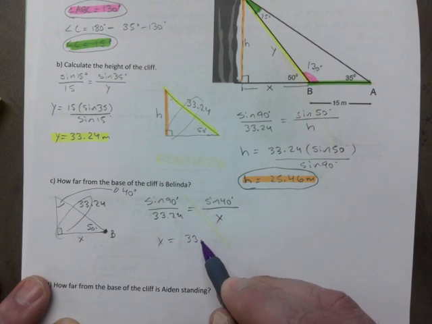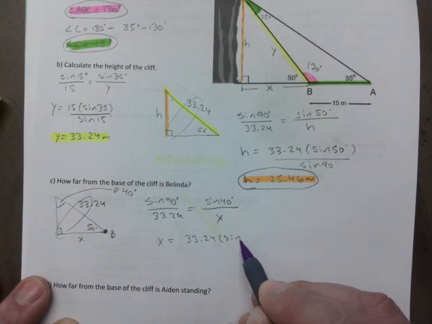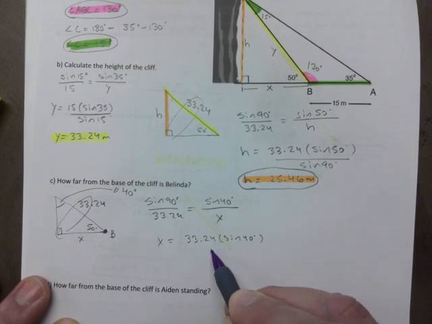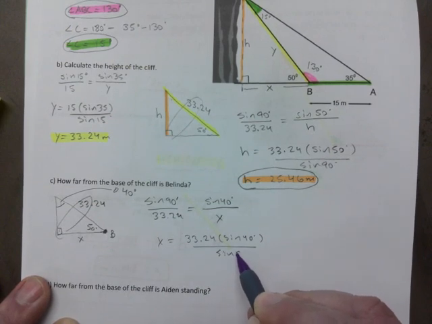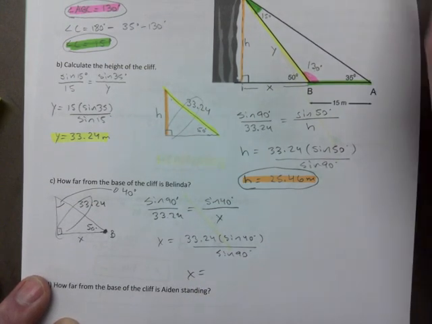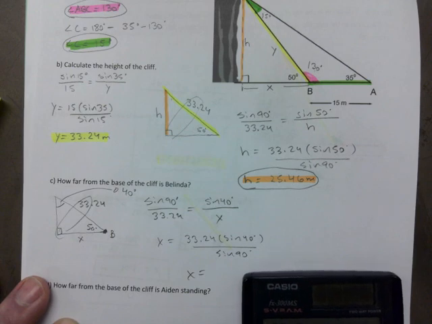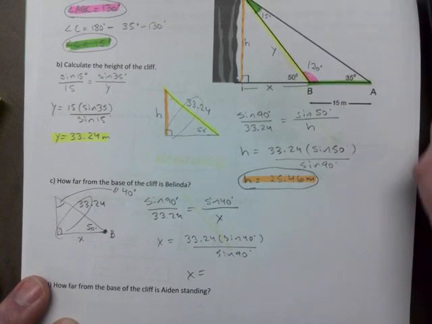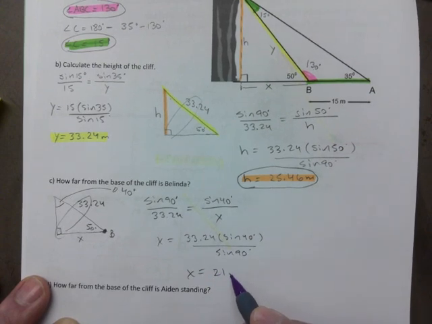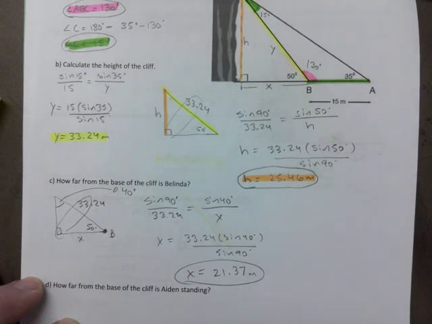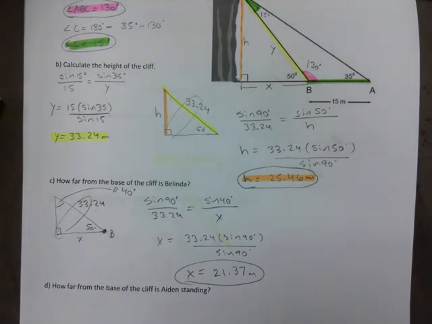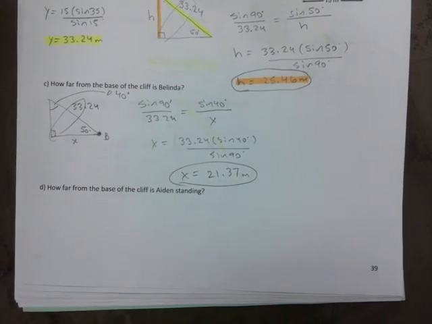So it's 33.24 times sine of 40 divided by sine of 90. Let me just figure that out. It's 21.37, and that is in meters as well. So figure that out. Okay. Not going to highlight because I don't have any more colors, but there it is.